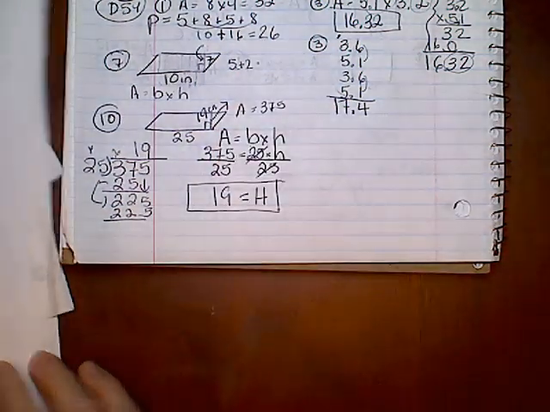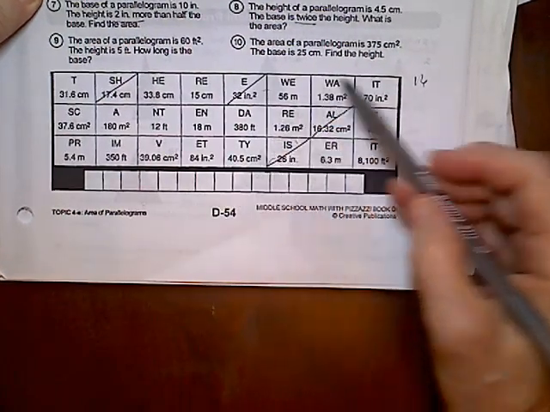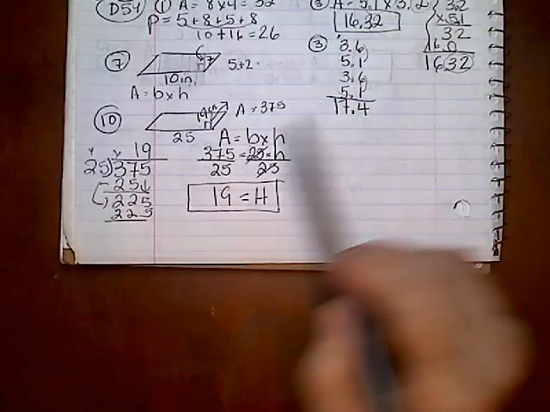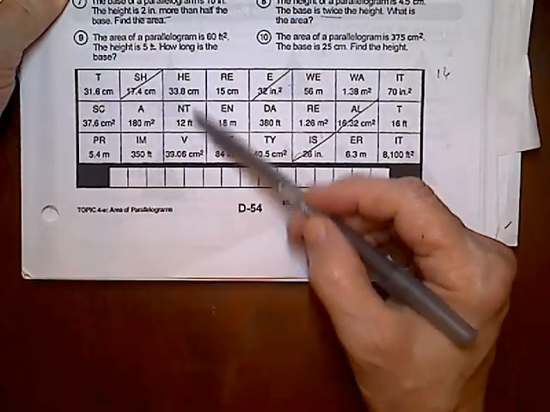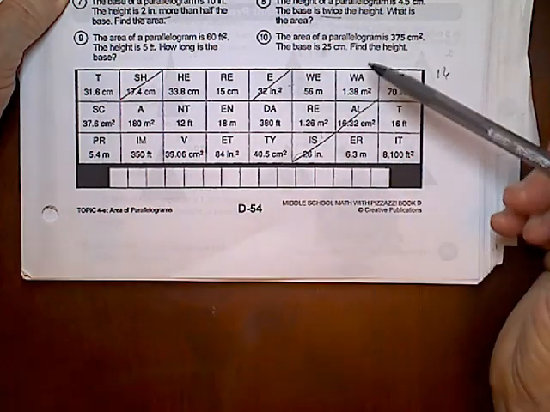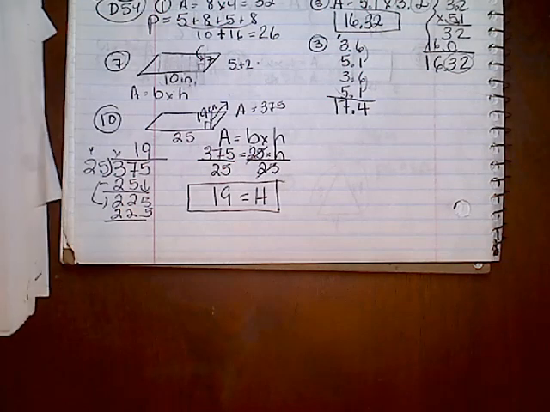All right, and let's make sure that that is there. What did I do wrong? Did I do something wrong? 375. 19, where are you? Okay, what did I do wrong?